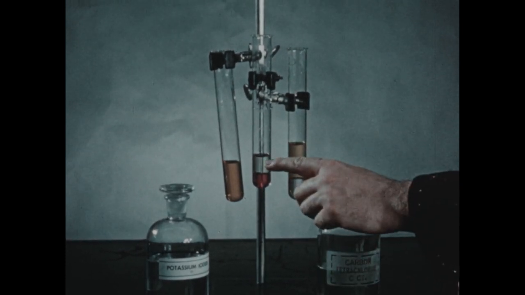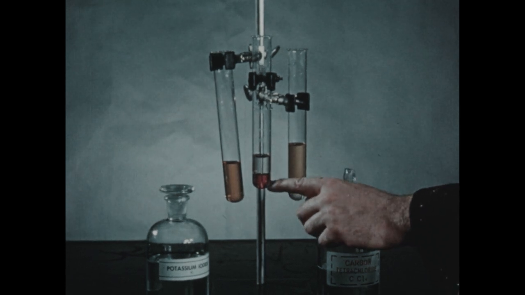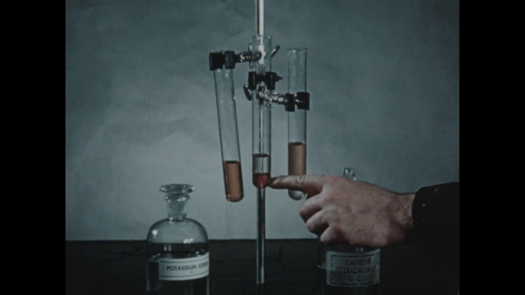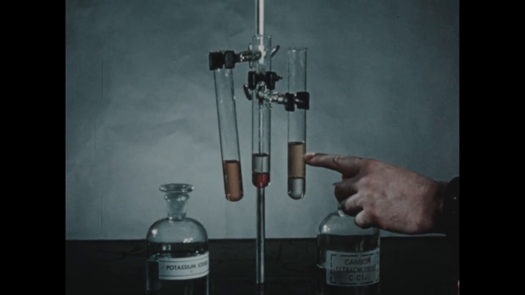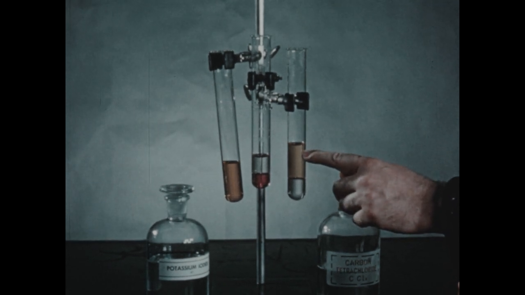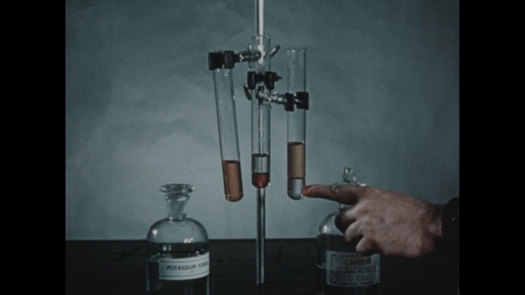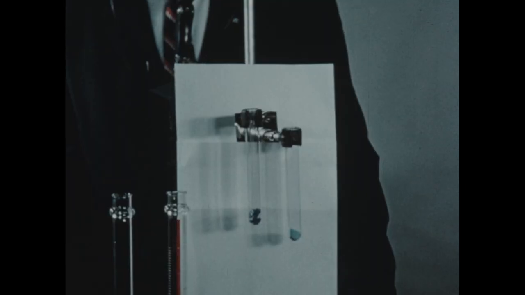From this tube, then, the carbon tet was able to extract the iodine because the iodine was much more soluble in the carbon tetrachloride than it was in the water. But over here, when we've converted the I2 molecule to the I3 ion, this ion was more soluble in the water, and the carbon tetrachloride was not able to extract it.